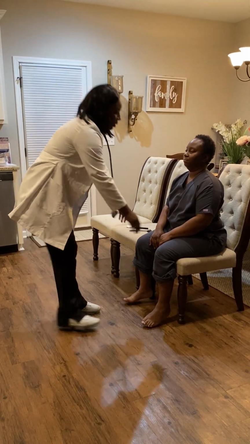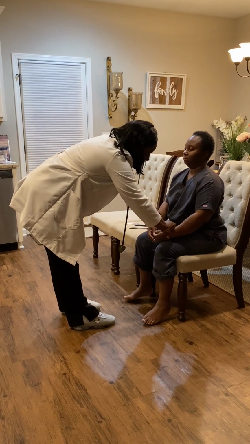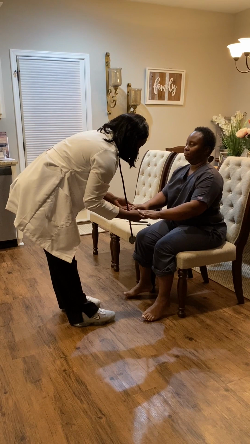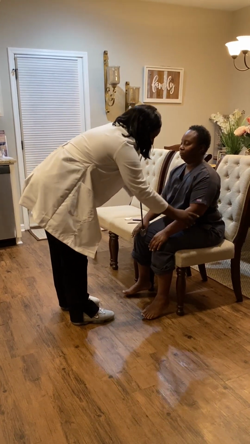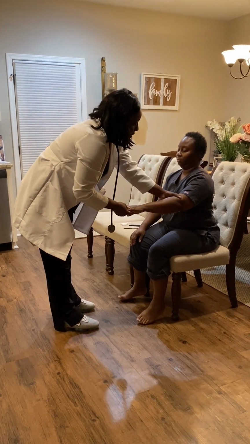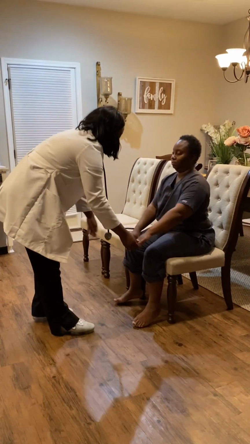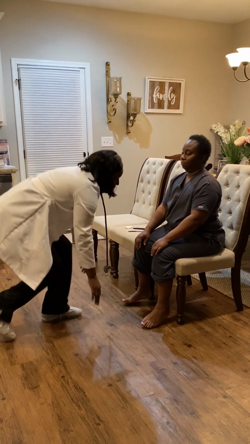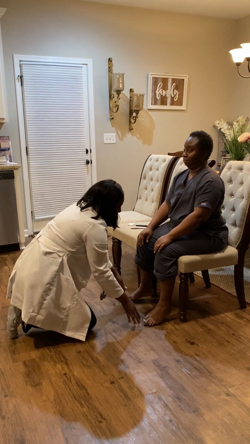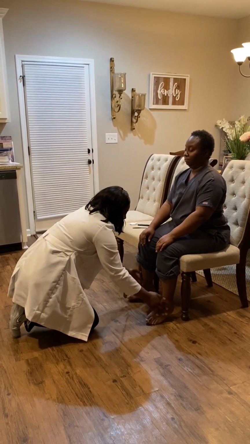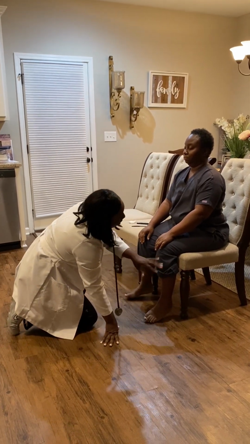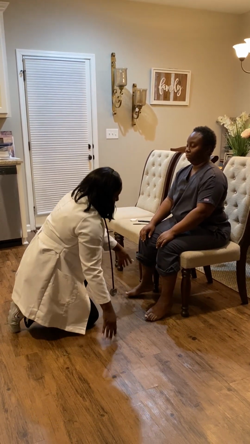Next, we're going to assess radial pulses bilaterally. Next, we're going to assess capillary refill. It is less than 3 seconds. We're looking at the skin, the joints of the fingers, the hands, the elbows, the shoulders. For the lower extremities, we're going to assess capillary refill. Also, we're looking at the skin of the upper and lower extremities, the feet, the ankles, the knees, the hips. No redness, no bruising, no scarring, nothing noted.